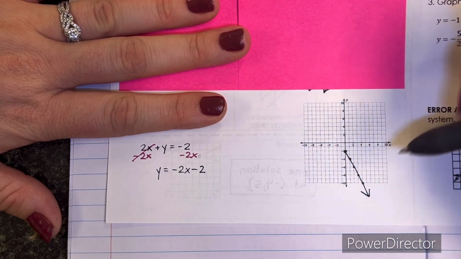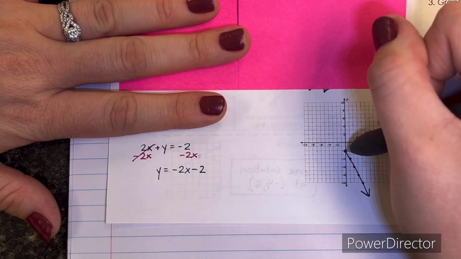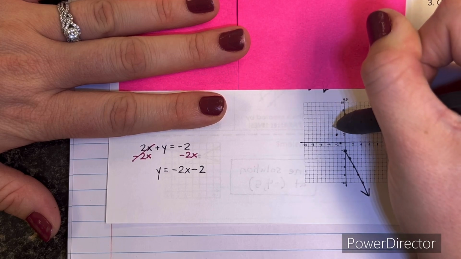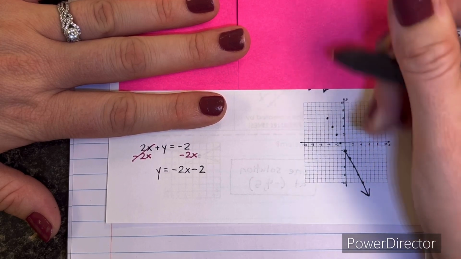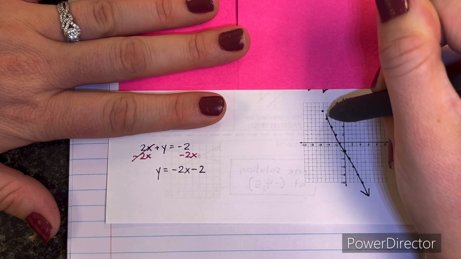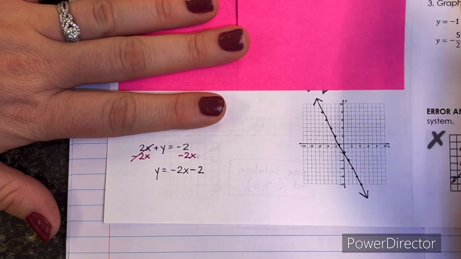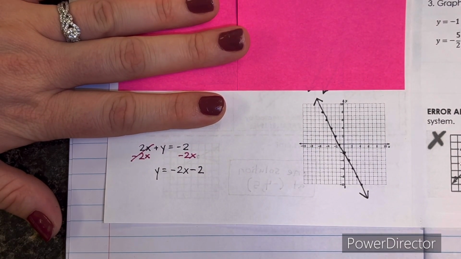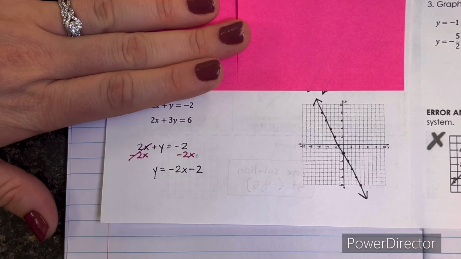Down 2, right 1. Here's that side. Now I'm going to backtrack a little bit so that I can get some other points, like so. Oof, my line got a little janky right there, but it's going to work. This is why it's important to put dots on there.